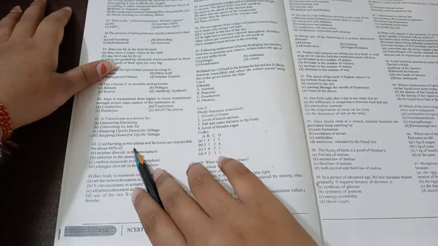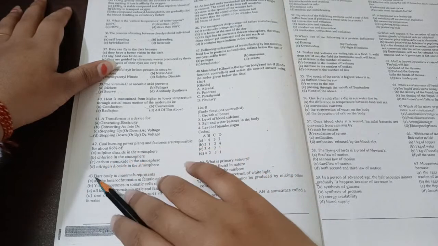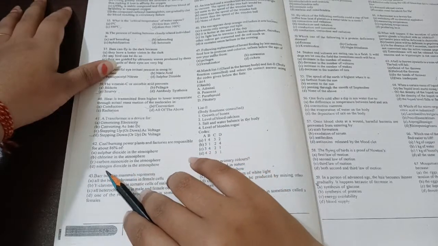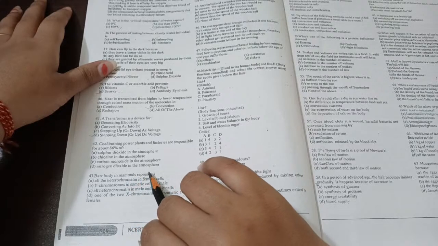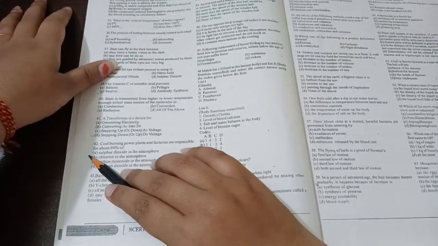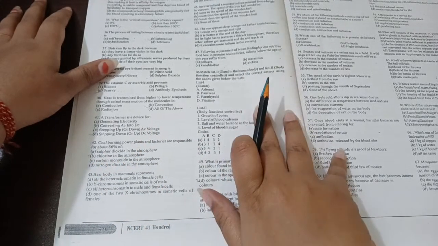Coal burning power plants and factories are responsible for about 86% of sulfur dioxide in the atmosphere, chlorine in the atmosphere, carbon monoxide in the atmosphere, nitrogen dioxide in the atmosphere. So the answer is A, sulfur dioxide in the atmosphere.